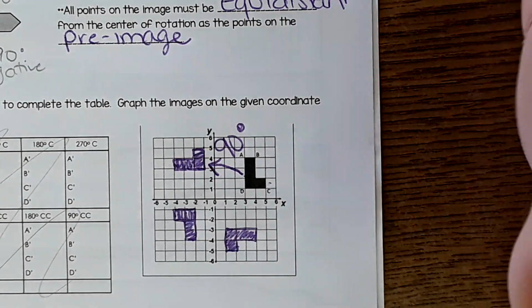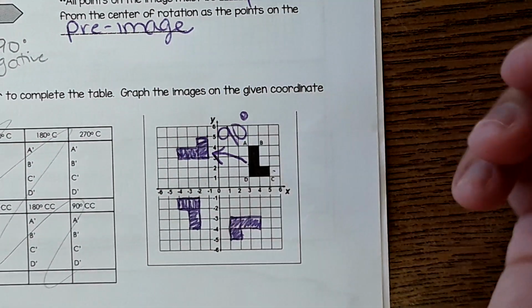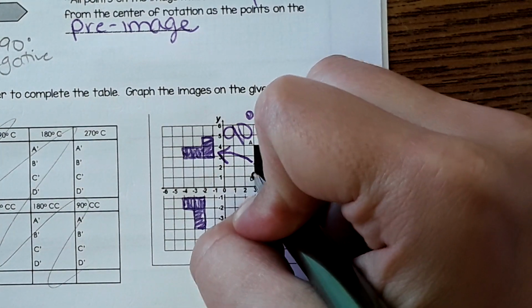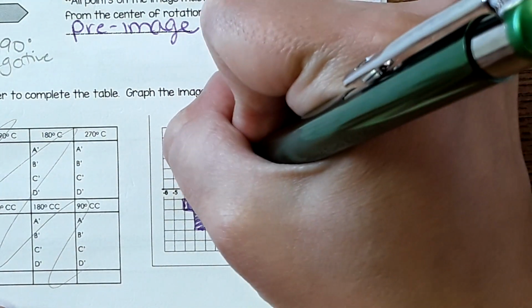And if you wanted to check this, just take a corresponding point on both of these. Let's call this an L. If you take the boot of the L, point D right here, it corresponds to this part of the L over here. And if you connect it to the center of rotation, which is the origin, it should make a 90-degree angle.